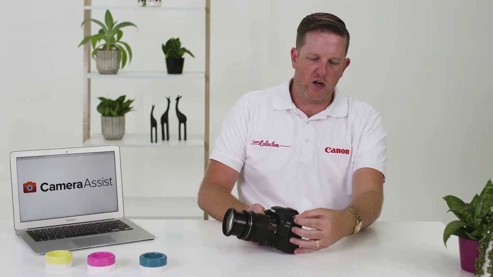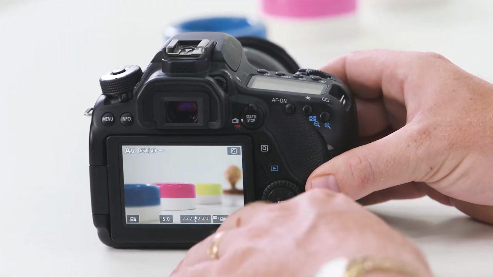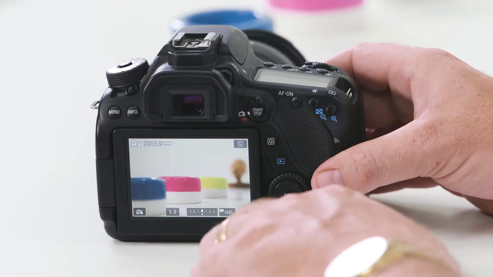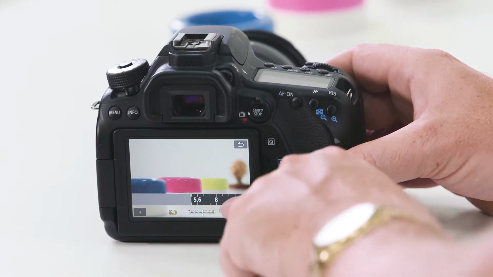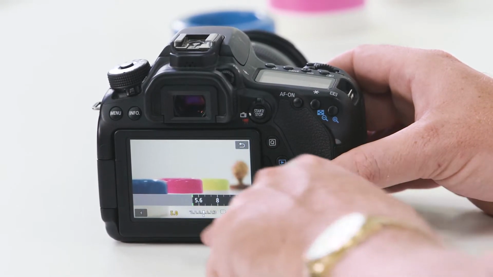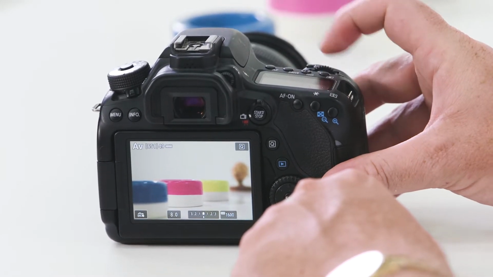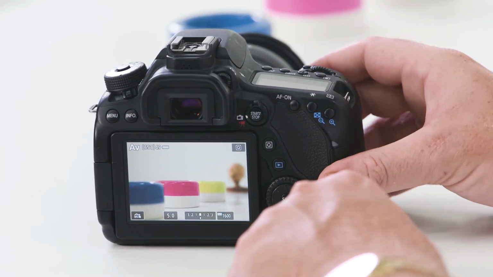Next, we're going to have a look at AV mode. What I'd like you to do is change your mode dial to AV on top of the camera. And with the use of live view, you're able to see what I see. To change our aperture value, we can either touch the value on the screen and swipe with our finger, the same as we can with shutter speed. Alternatively, we can use the top rotational dial to increase or decrease the aperture value.